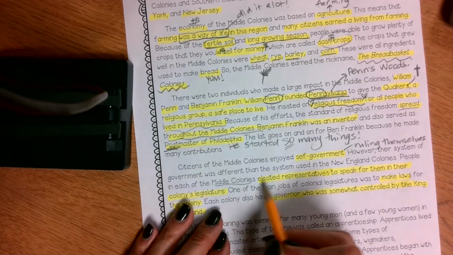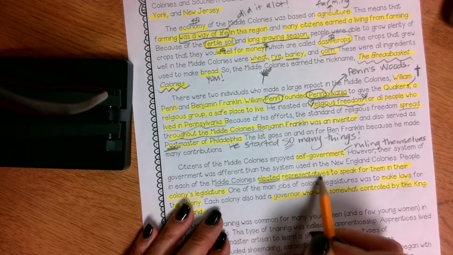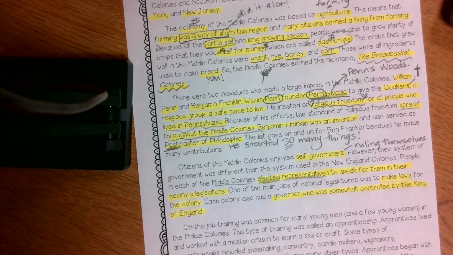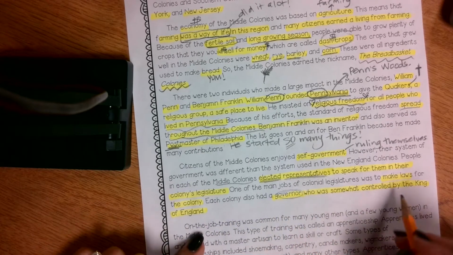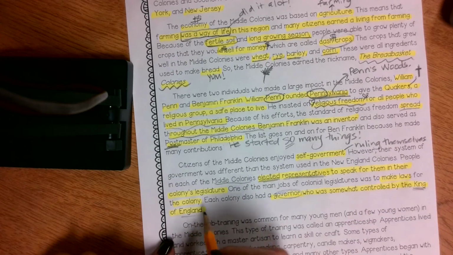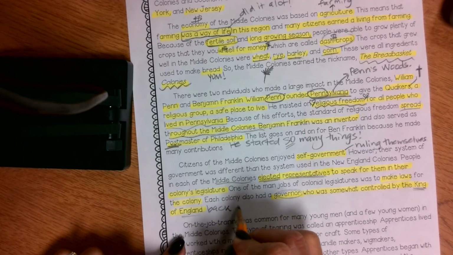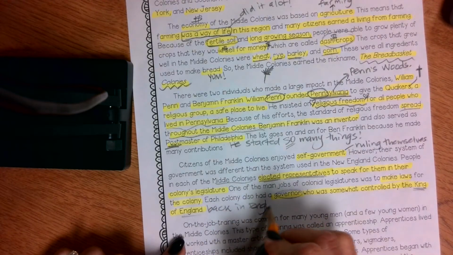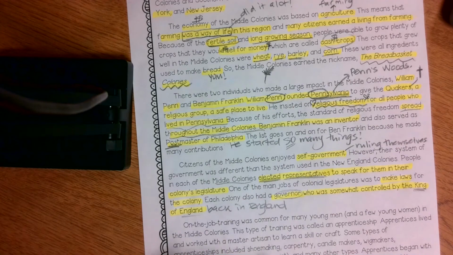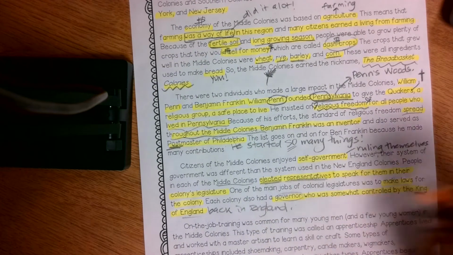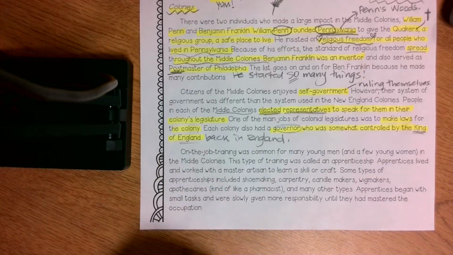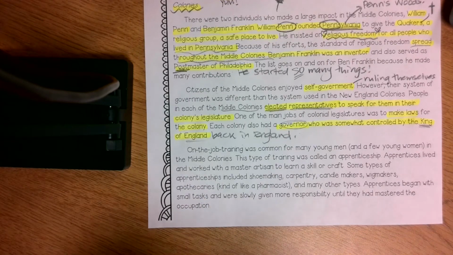The people in the Middle Colonies are going to elect people to go and do those meetings where they write laws. Okay? And each colony also had a governor who was somewhat controlled by the King of England back in England. So that governor in the Middle Colonies had to check in with the King of England over in England, which probably made things a little bit trickier. Whereas in New England, they were doing everything there.